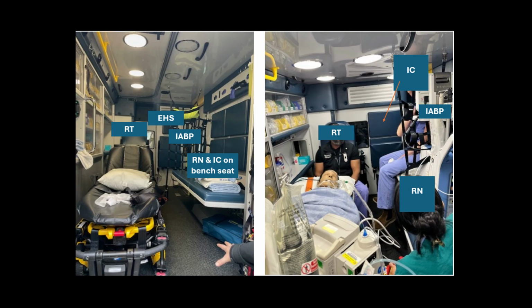Once the patient and the IABP are loaded, staff will need to find the seat most appropriate for their role. There is limited seating in the ambulance as the IABP is secured to one of the staff member seats. This means that in smaller ambulance, there will only be room for one RN, one interventional cardiologist, and one RT or another team member.